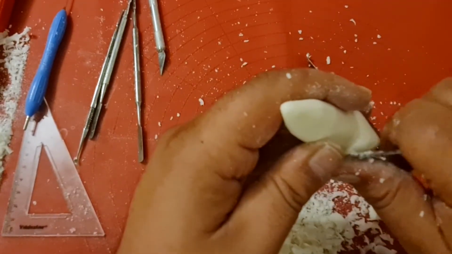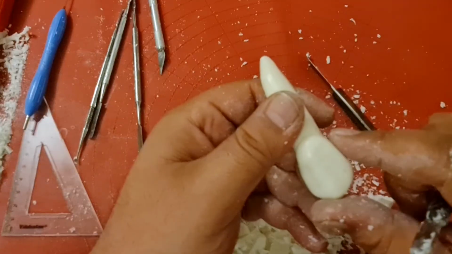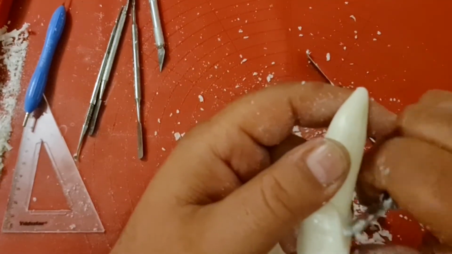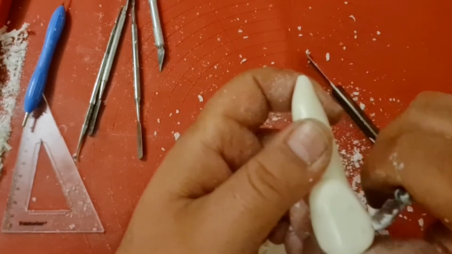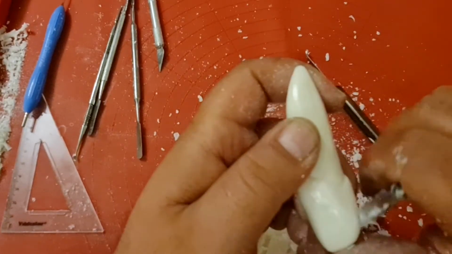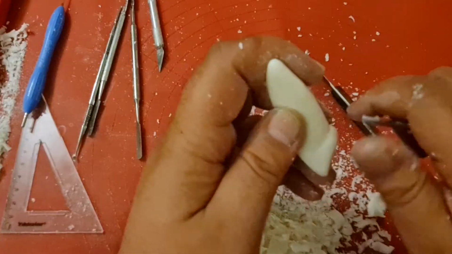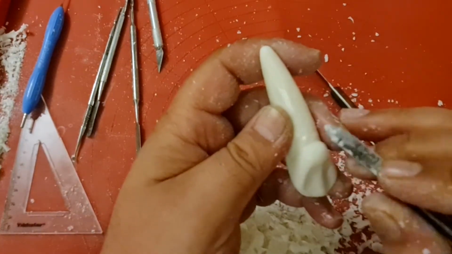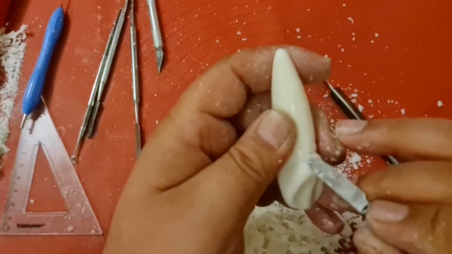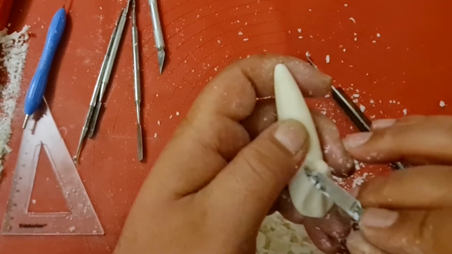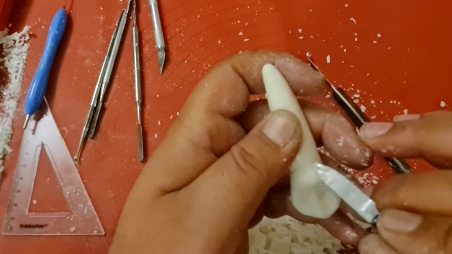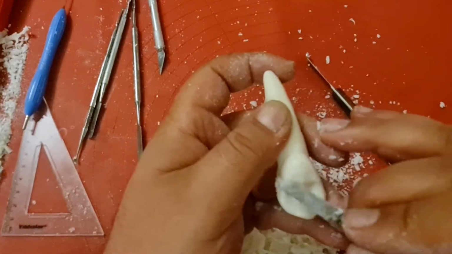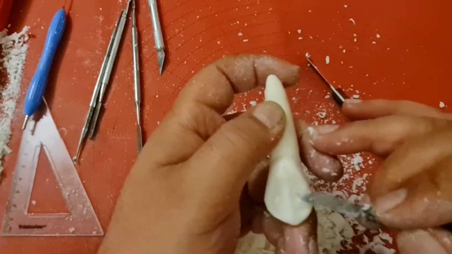Distal concavity, I need some more distal concavity still. Cingulum refinement here, as you can see.